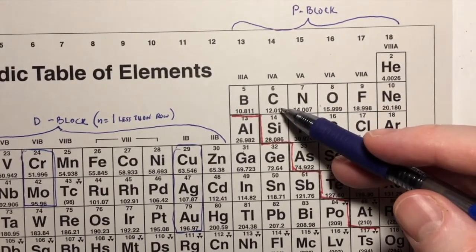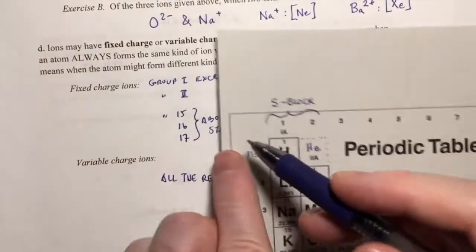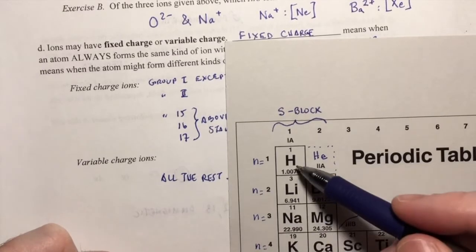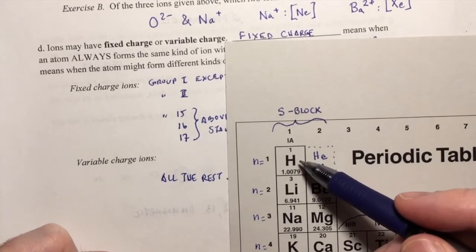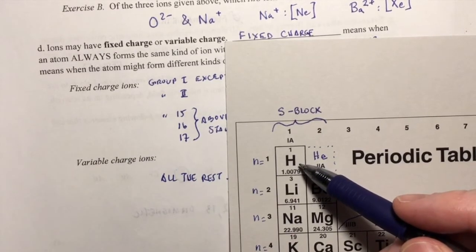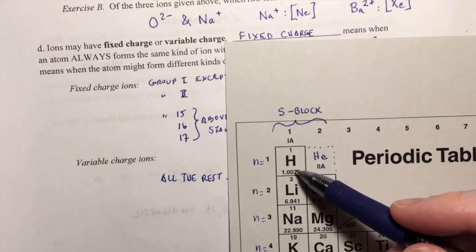So when carbon forms an ion, it can be variably charged. What about hydrogen? It's in group 1, but remember we make an exception for hydrogen. So hydrogen as an ion is not fixed. Hydrogen can take on a +1 or it can take on a -1 charge. Hydrogen is a variably charged ion when it forms an ion.